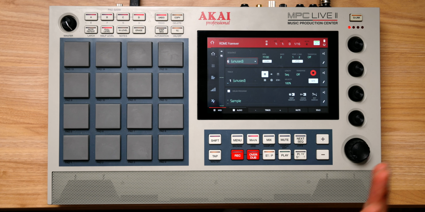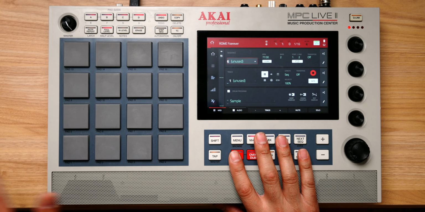Okay, so once I find that, man, I got chills right now. I love doing this. When I find something and I lock into it, right now I'm going to go into an empty sequence, and I want to record that right away.